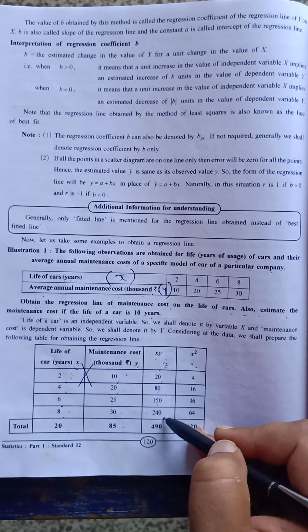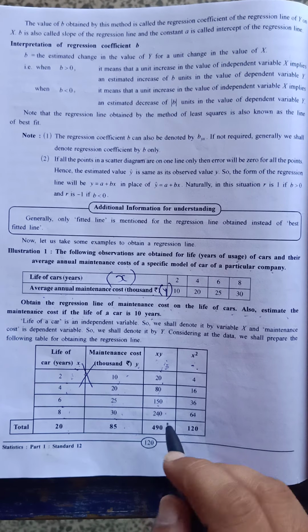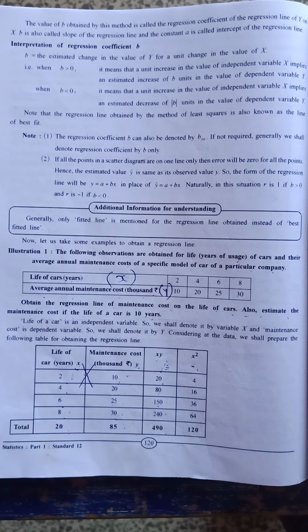Then we have to do the total of the column of xy, that is 490.